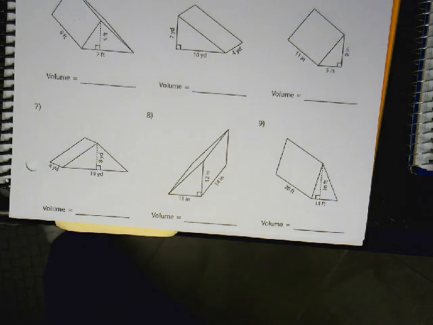You get to learn about cones in 8th grade. You get to do the surface area of a cone and the volume of a cone. Can you picture a cone? Is it the same size on the top as the bottom? No. So that's why it's 8th grade math.